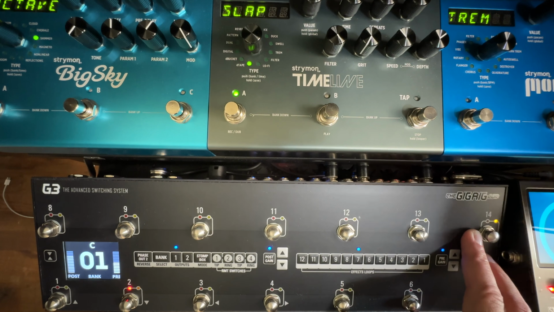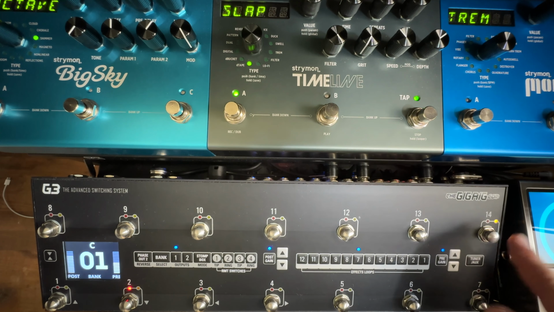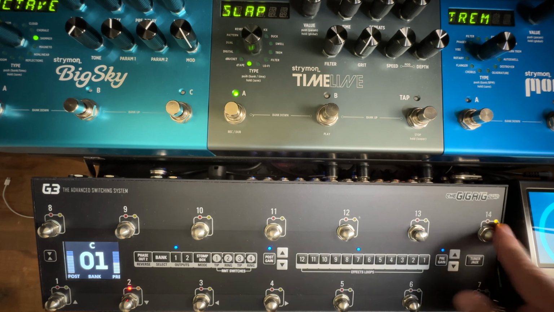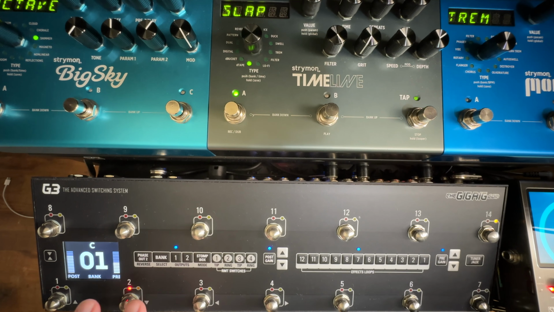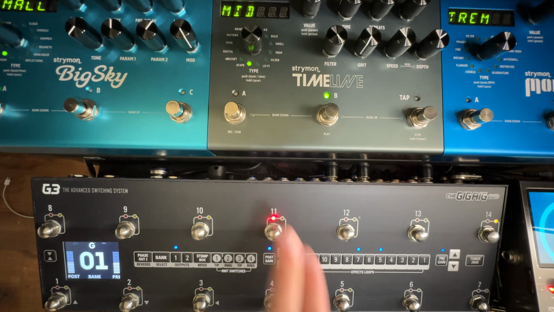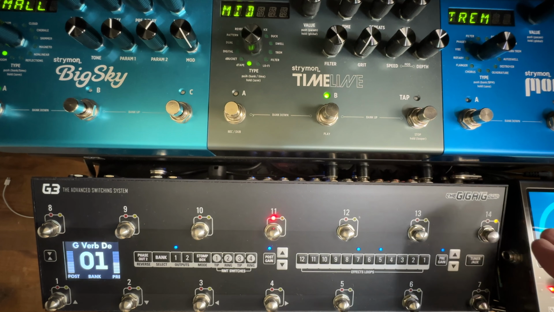The Mobius is a little off screen, so just look at the Strymon one right here. If I tap it in, it does a tap tempo thing. Super cool. And that means that it also doesn't change my patch. So I can go to any patch and this is still going to be a global tap tempo, which I absolutely love. So let me show you how to set it up.